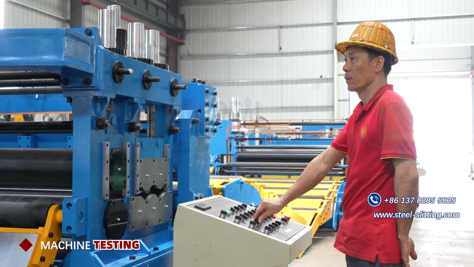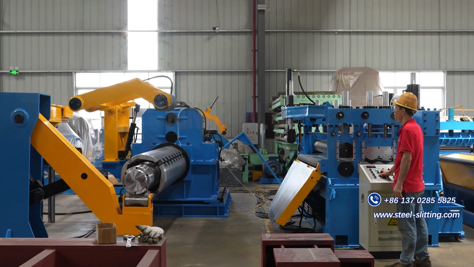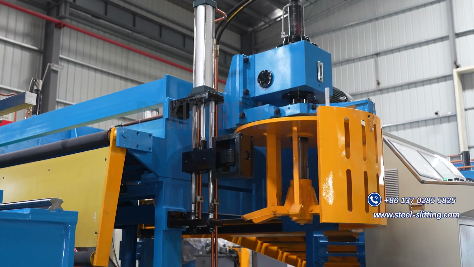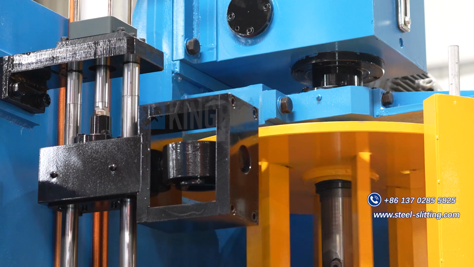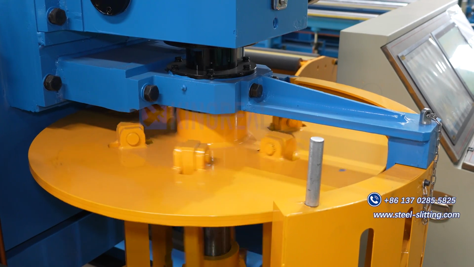Step 3. Machine commissioning. After assembly is complete, workers test various components of the production line, including operational flexibility, stability, production speed, etc., performing a series of tests and adjustments.